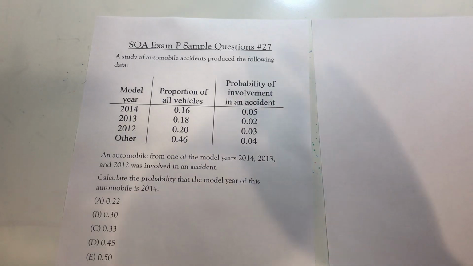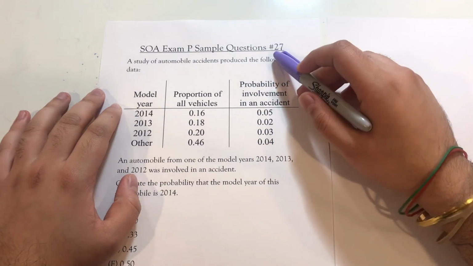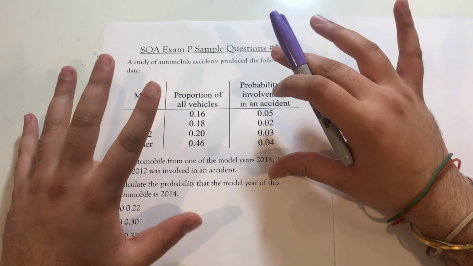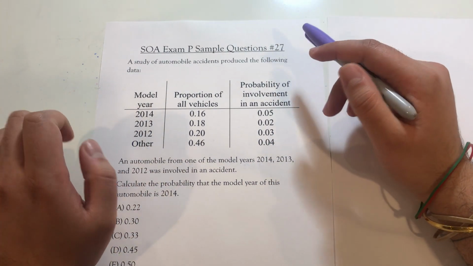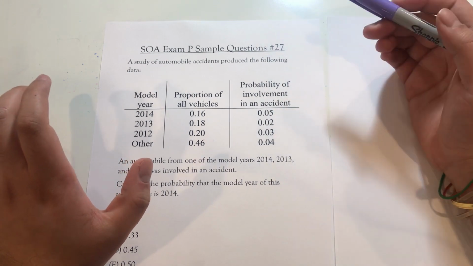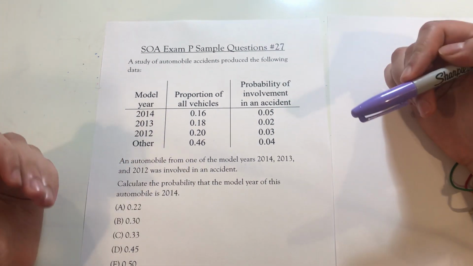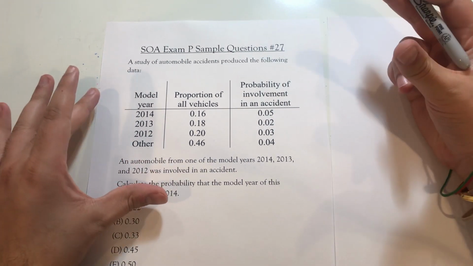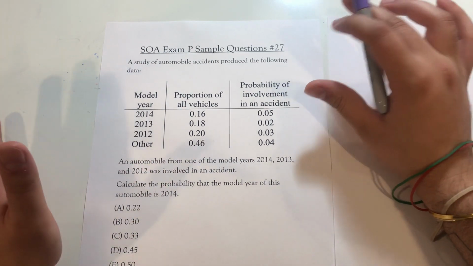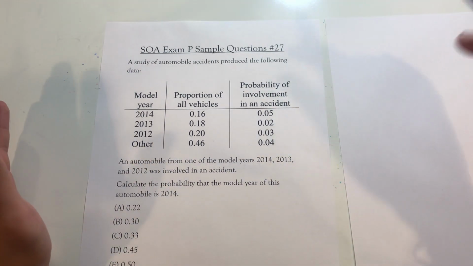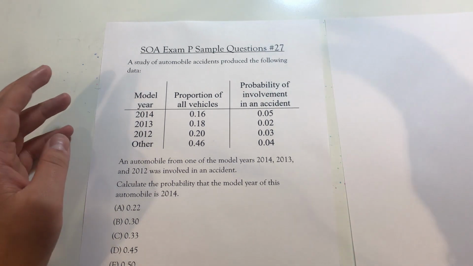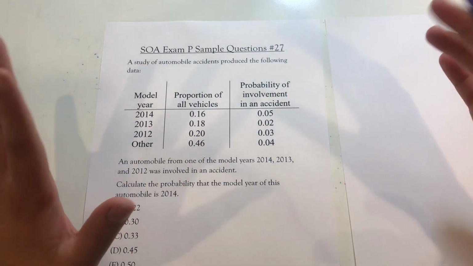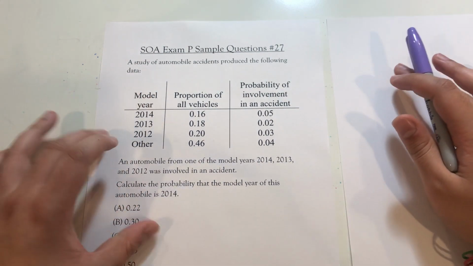All right, so in this video, we're going to go through sample question 27 from the Society of Actuaries Exam P list of sample questions. The question reads, a study of automobile accidents produced the following data. And then they give us a chart, which I love because I always say, if you can, draw a picture, some sort of visualization, a chart, a graph, whatever. But here they give one for us, which is going to make it so much easier to solve this.